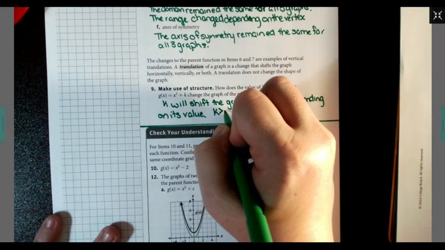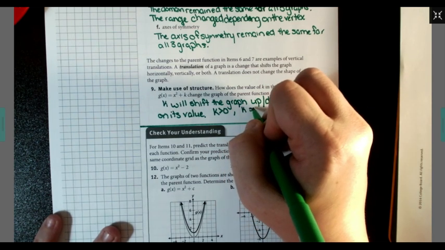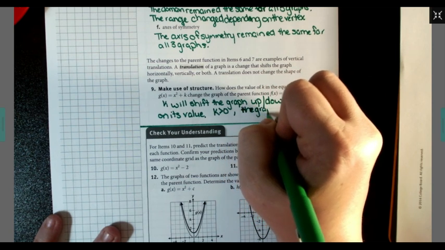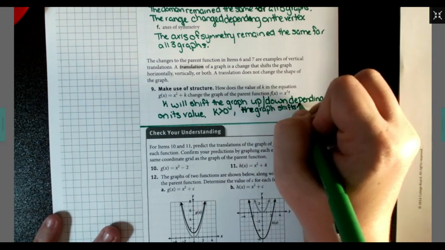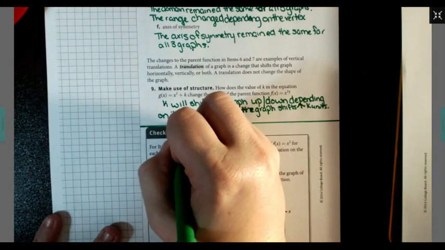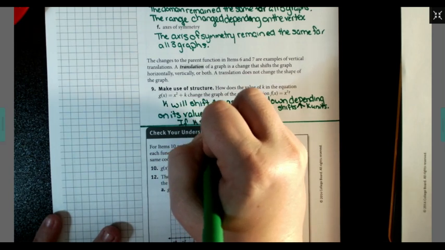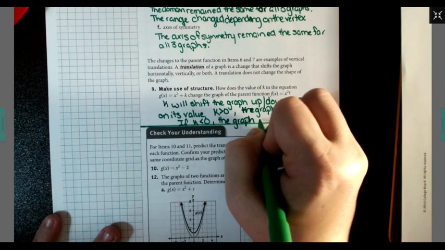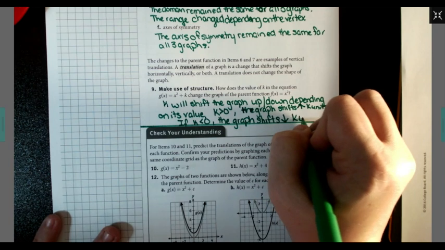If k is greater than 0, the graph shifts up k units. If k is less than 0, the graph shifts down k units.